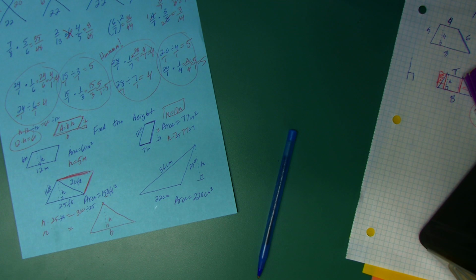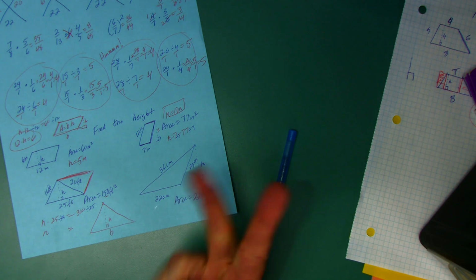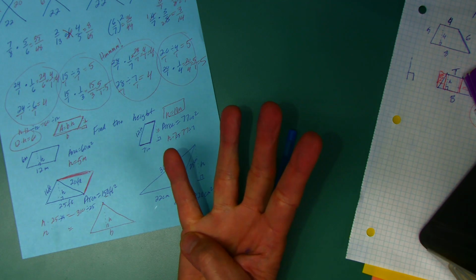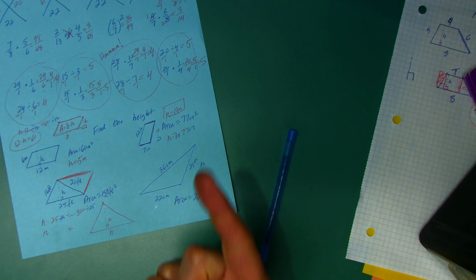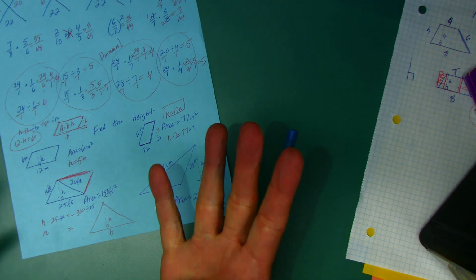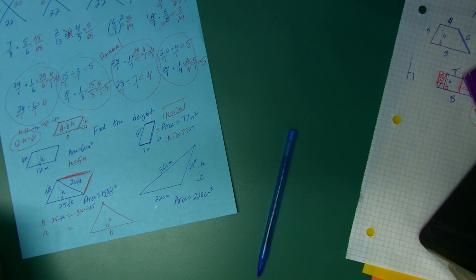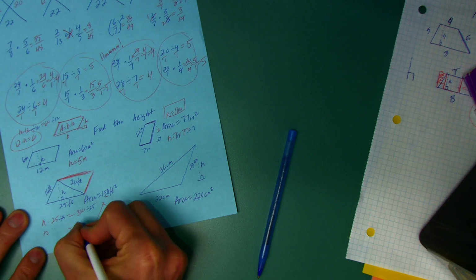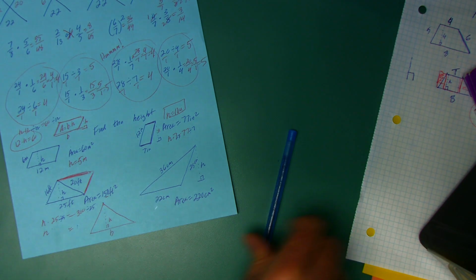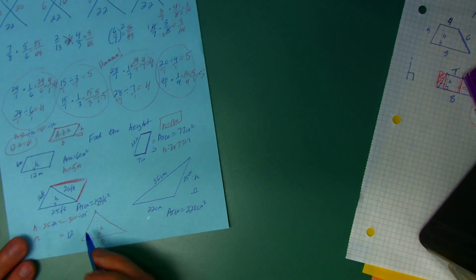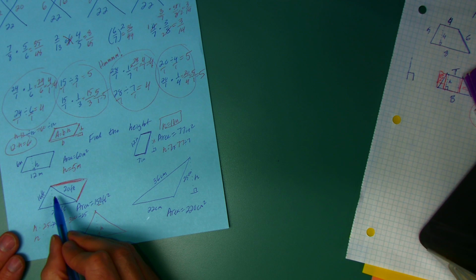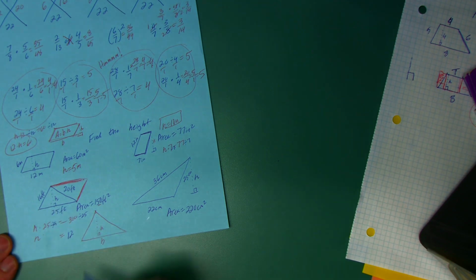Well, that's basically saying how many quarters fit into $3. 25, 50, 75, 1. 25, 50, 75, 2. 25, 50, 75, 3. So I got 3 sets of 4. That's 12. The height must be 12. Okay, now let's just double check. If that height was 12, I would do half of the height times the base, and that'd be 6 times 25, 150. We got it.